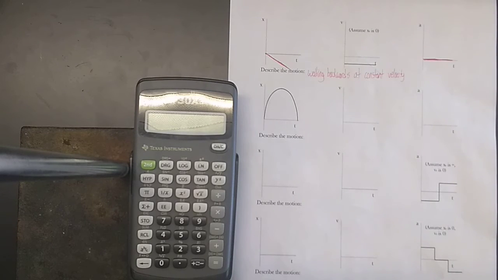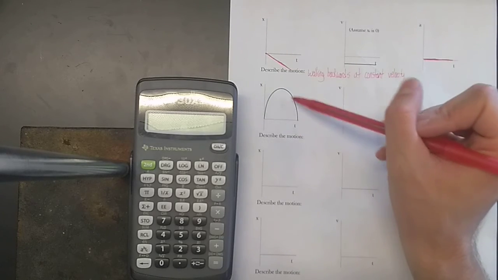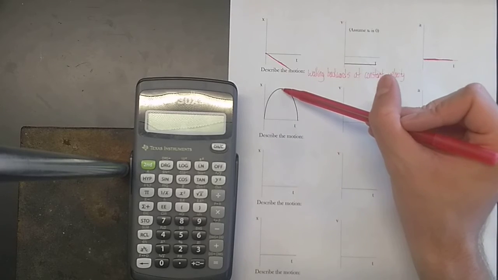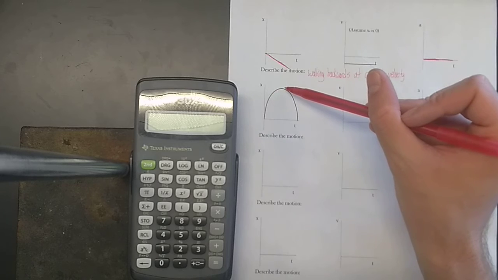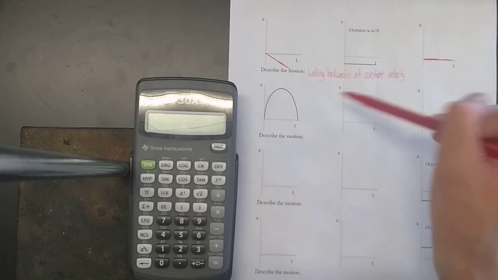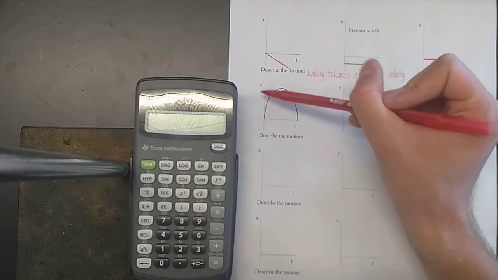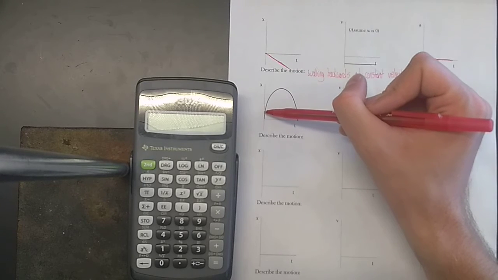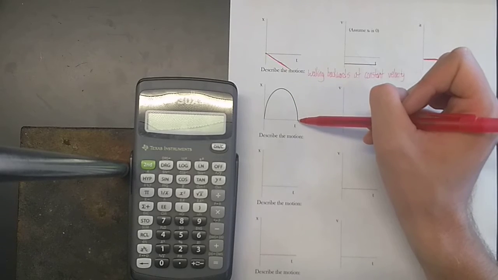Okay. Next one. We have a position versus time graph. We see that the position is always positive. We see that the position goes up, kind of levels off, and then comes back down, which means the slope is positive, then 0, and then negative, which should tell us something about the velocity. Actually, let's just go right to the velocity. Remember, the slope of position versus time is the velocity.